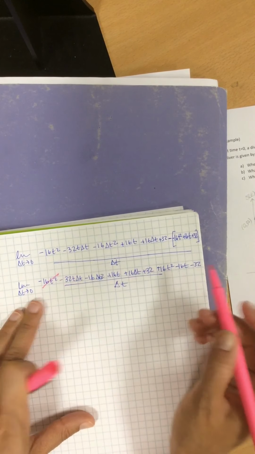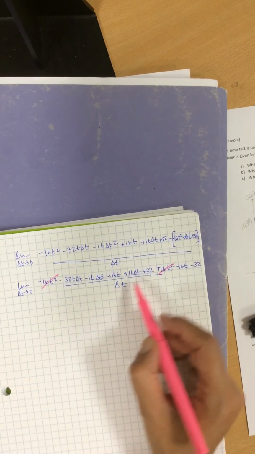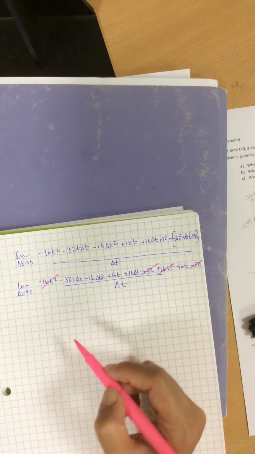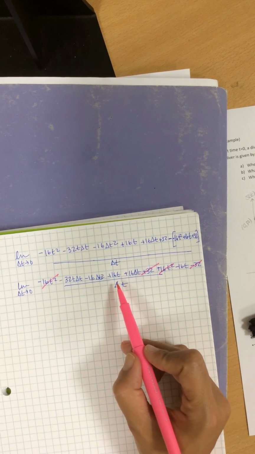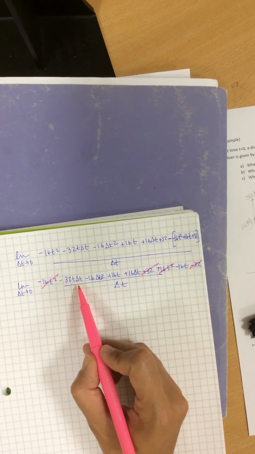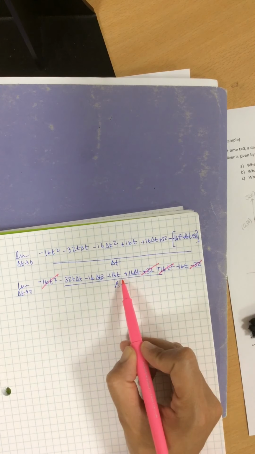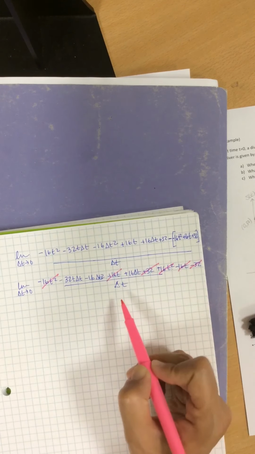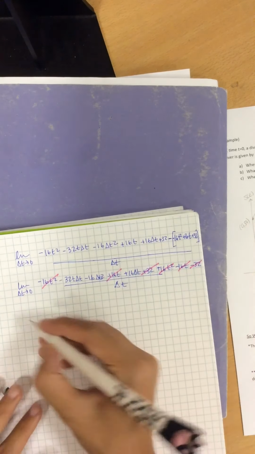So minus 16 squared and plus 16 squared go away. Plus 32 minus 32 goes away. What else? So we're left with minus 32t delta t minus 16 delta t squared. Oh, this plus 16 and this minus 16 go away, and then we have plus 16 delta t over t. Okay, let's rewrite.